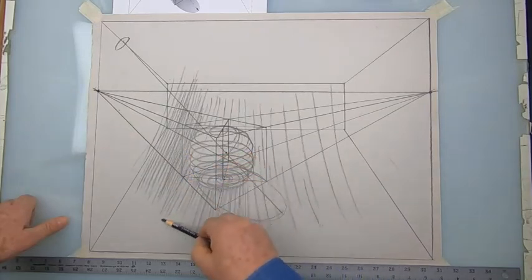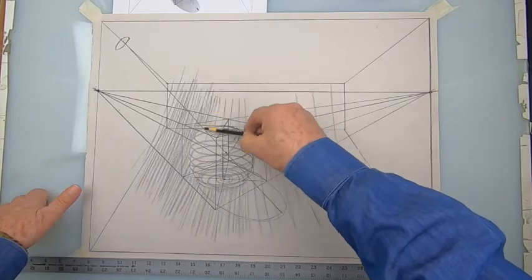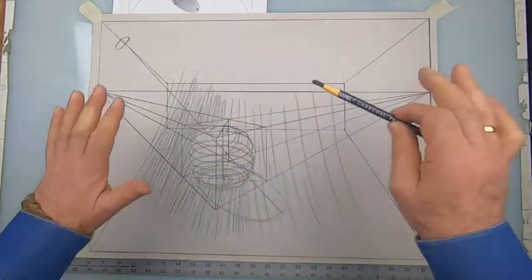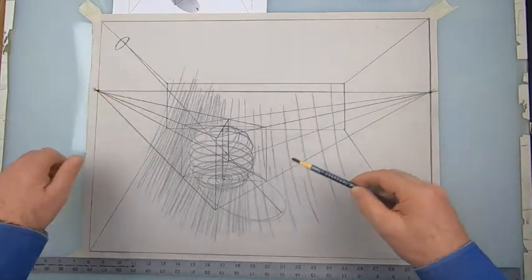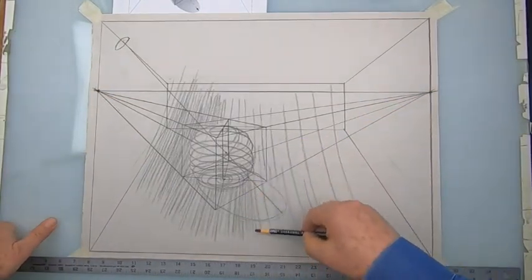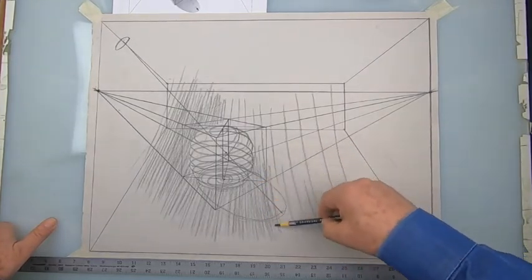So it's important that the drawing is designed well first before you start spending all the time adding the value. Okay, and so we're going to work light to dark so as not to overcommit our values. It's very important.